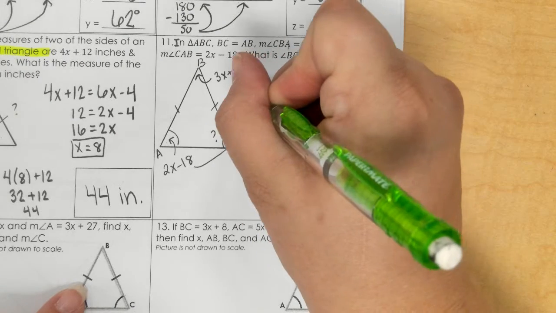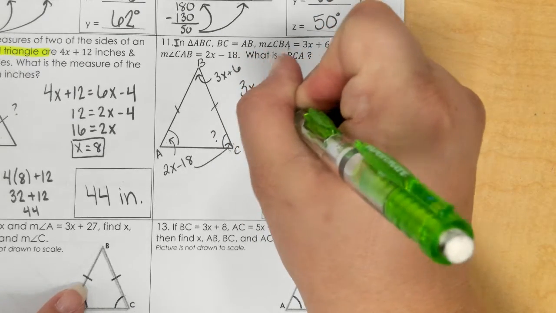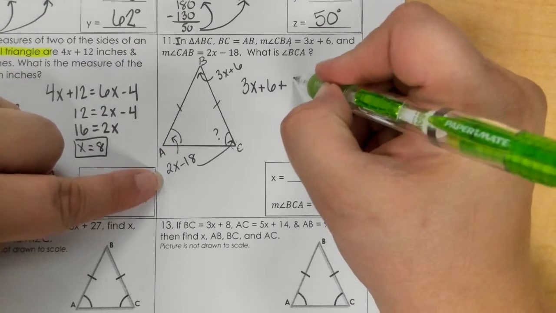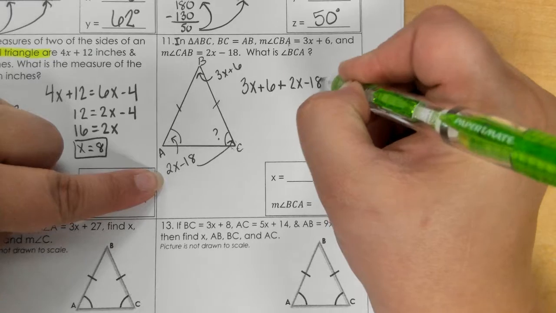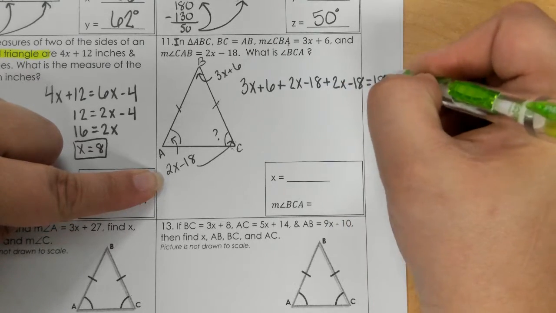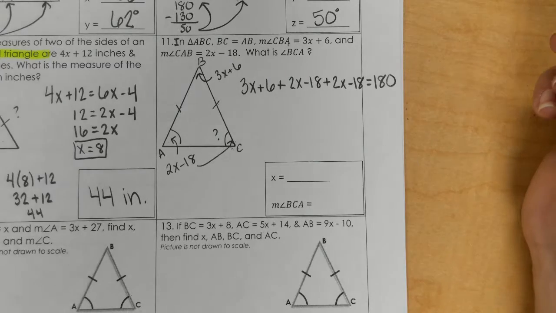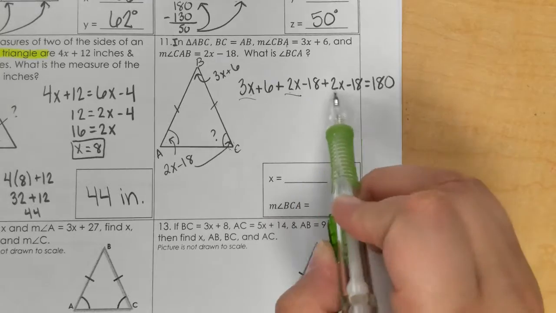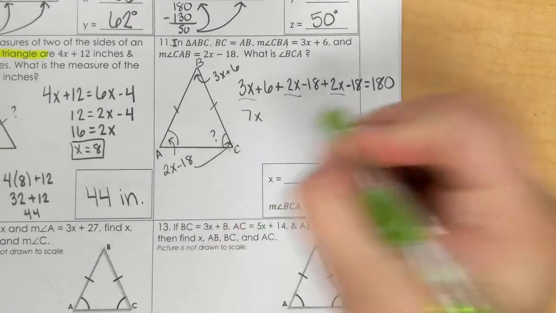So I would make a pretty long equation here. I would say all three angles added together equals 180. All right, so we've got 3 plus 2 is 5, plus 2 more is 7x.